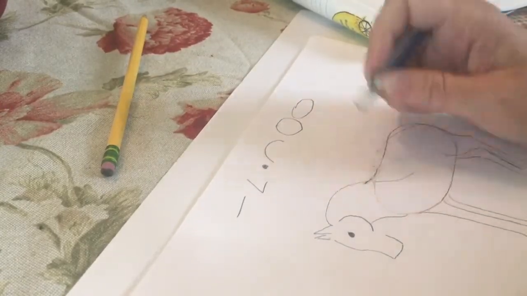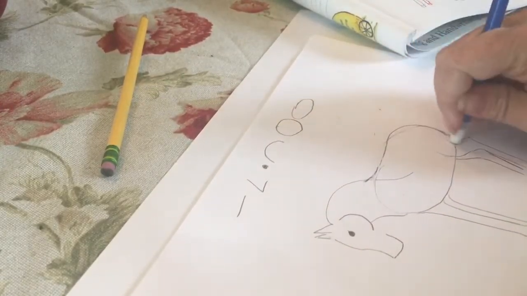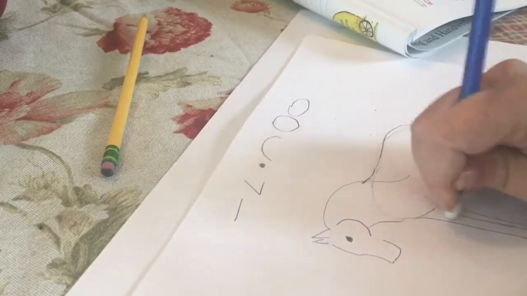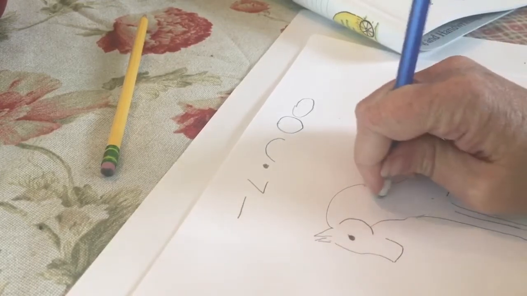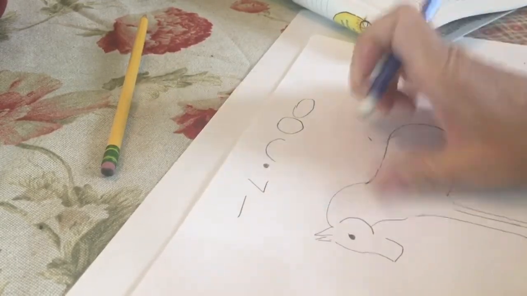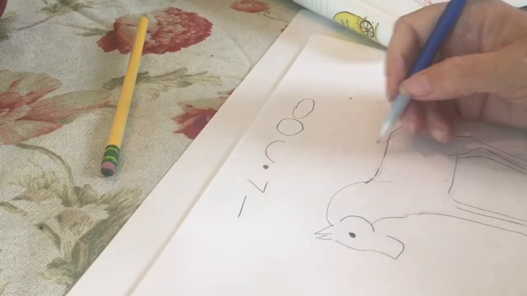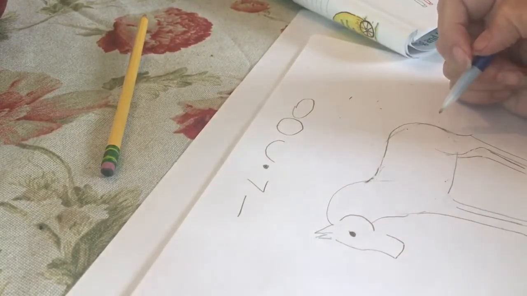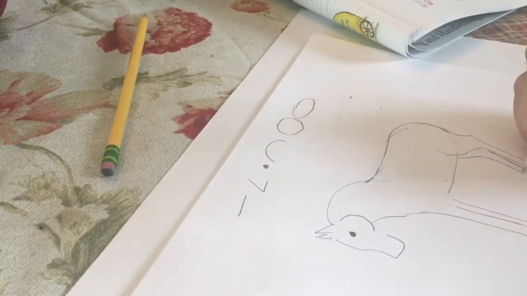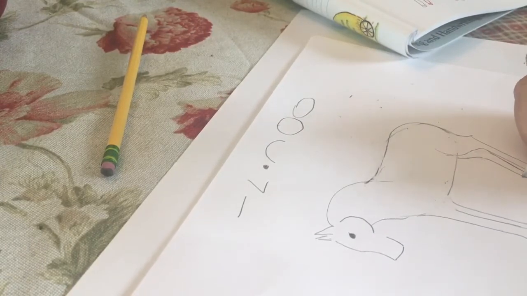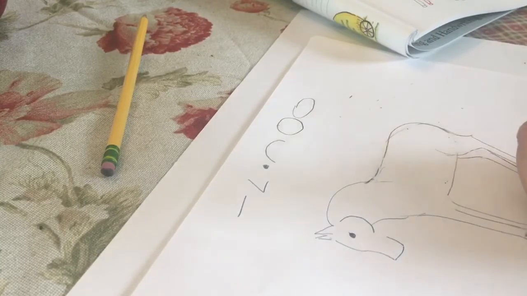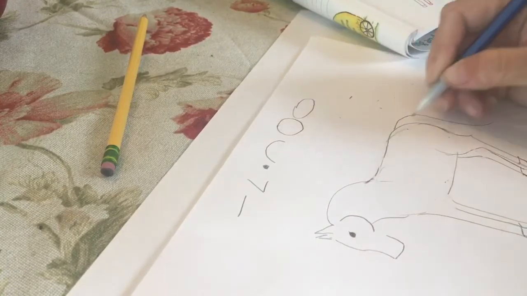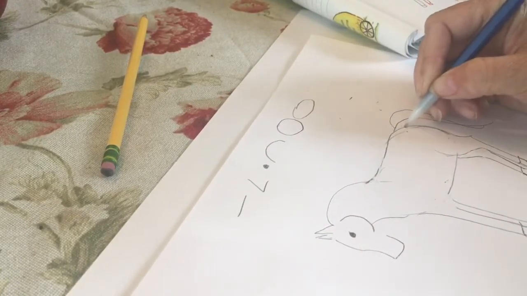Now, remember how I said we can erase out some of those lines that go to the oval, and we want to also add some things that we know our horse has. We have their hooves, and we have a nice tail.